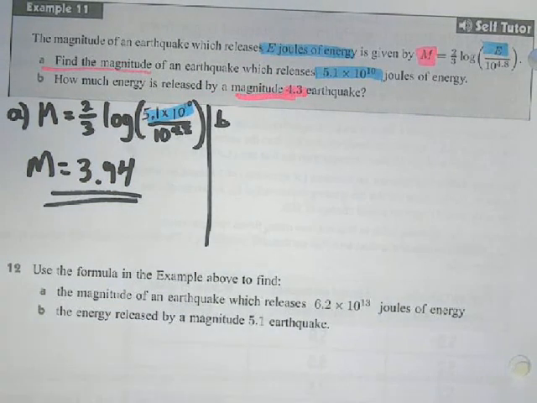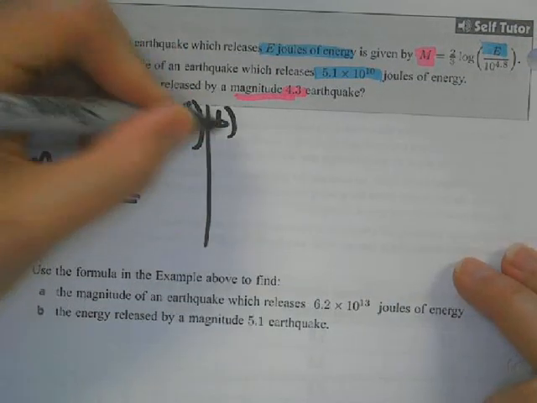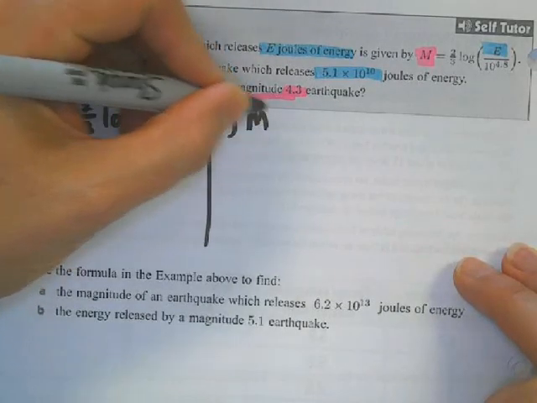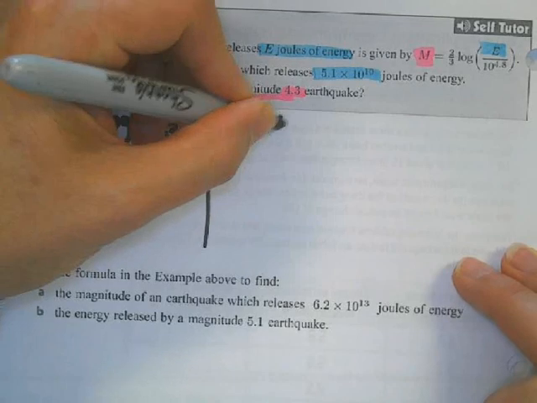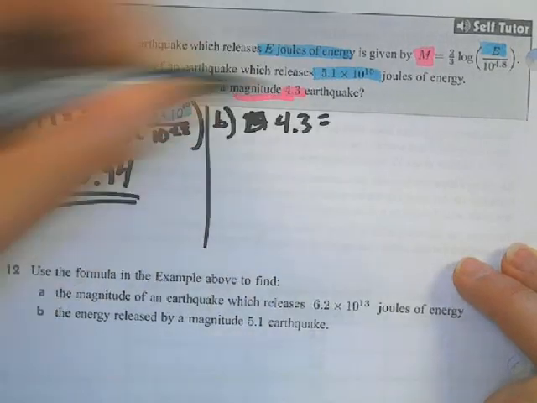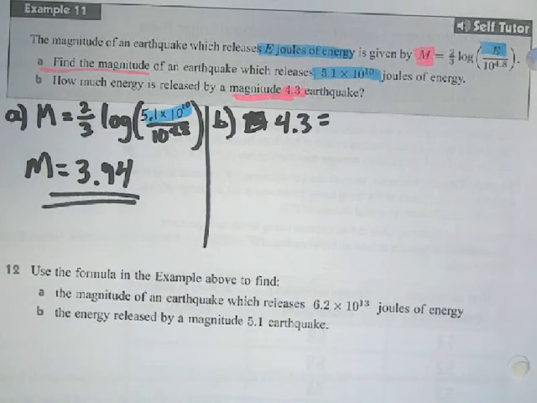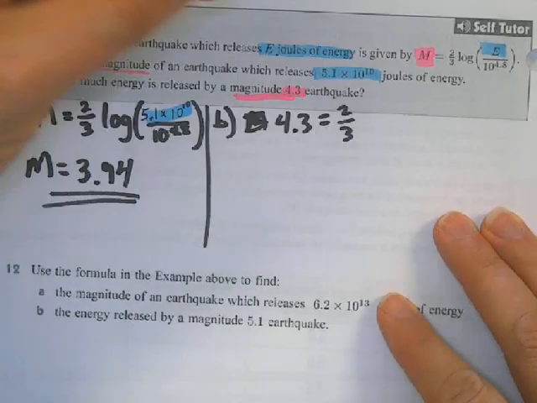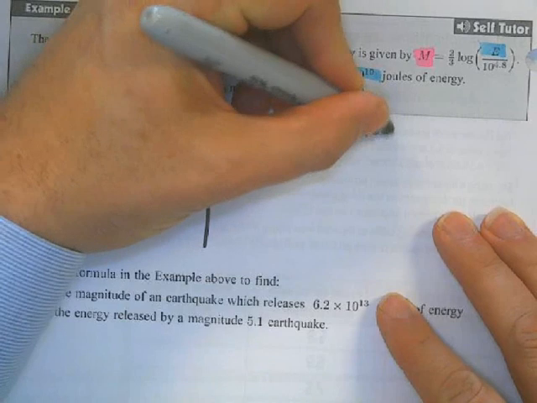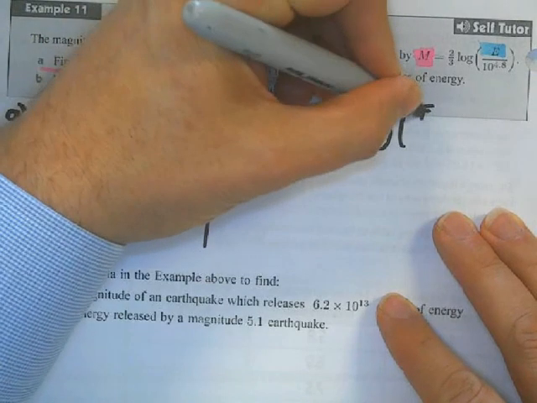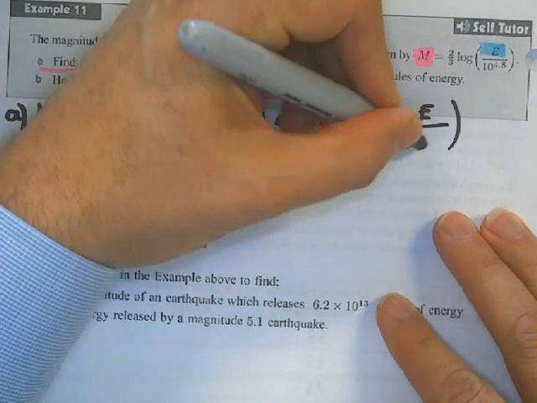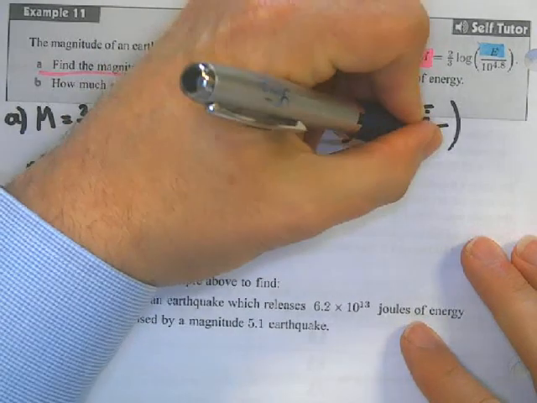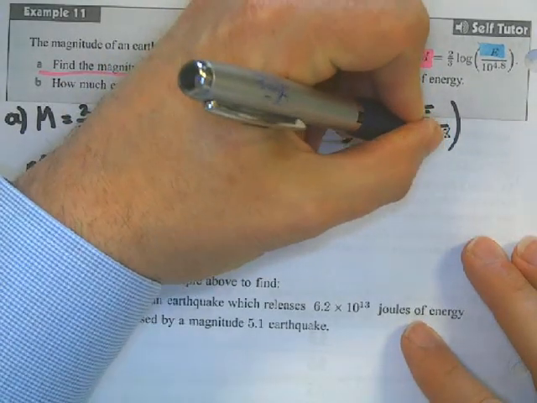So we know the magnitude is 4.3, so we've got 4.3 equals 2/3 times log of E divided by 10 to the power of 4.8.